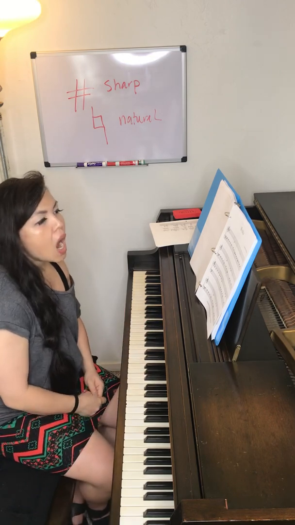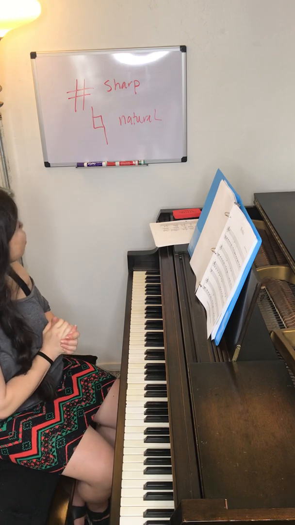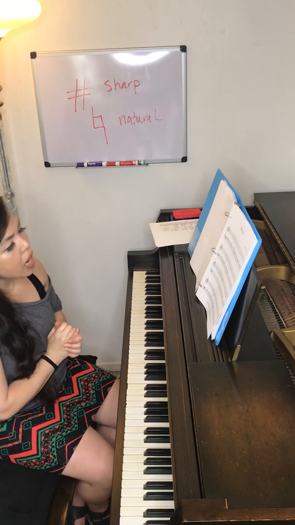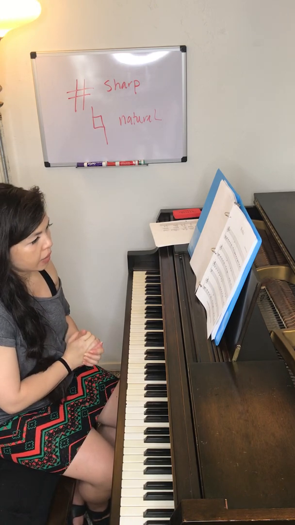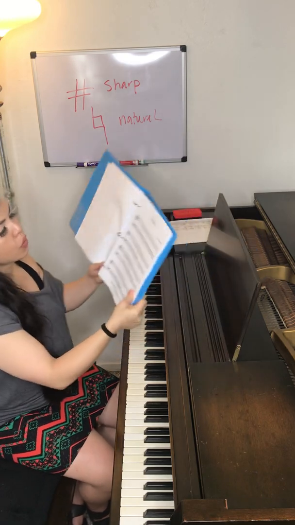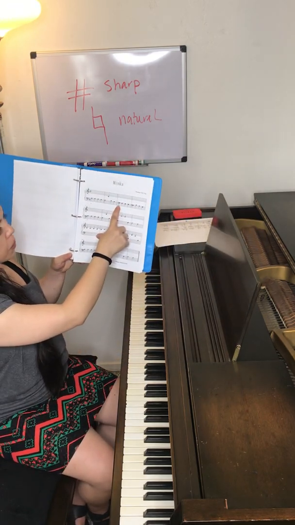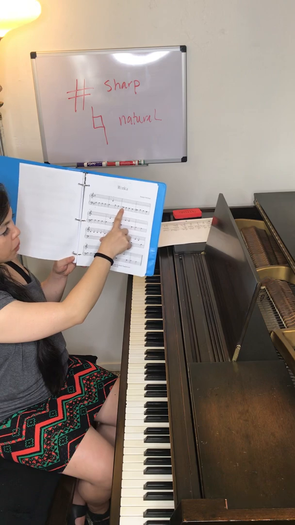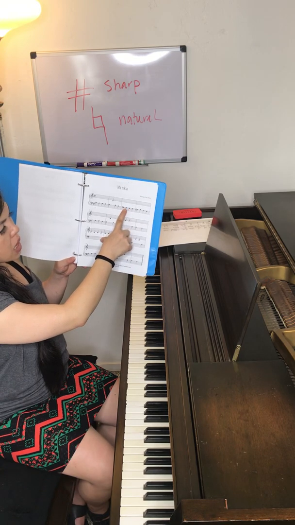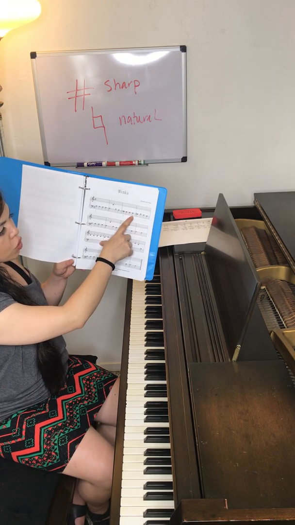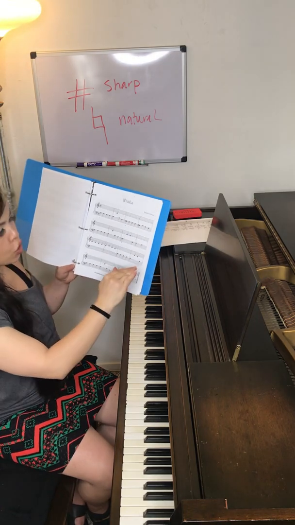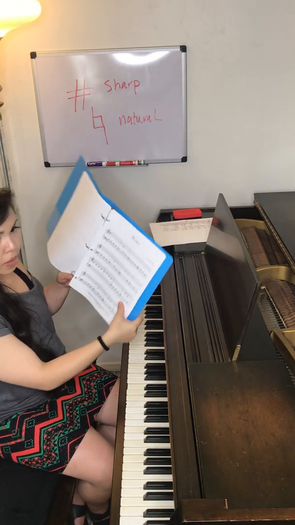Minka. So Minka has a G sharp in the left hand. Now if you look here in the 3rd measure, you have a G sharp. So this means that this is a sharp, this is a sharp, and this is a sharp. So the whole measure is all G sharps because there is no natural sign in this song.